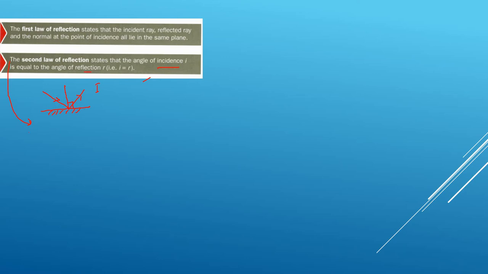Now the question is, what is the angle of incidence? A very important point, you have to write it down. Angle of incidence is the angle between the incident ray and the normal to the plane. Incident ray and normal, I have written here perpendicular to the plane. Suppose this is your incident ray AB, and the reflected ray is BC. So what is the incident angle? The angle between AB and the normal, this is I.